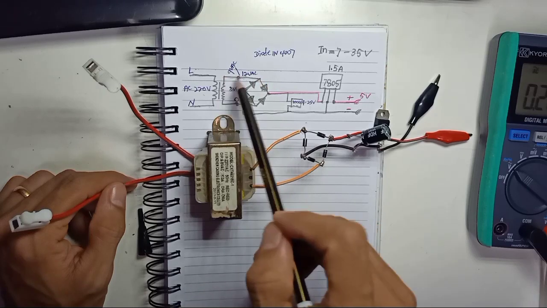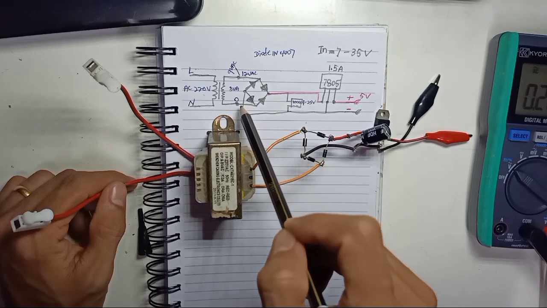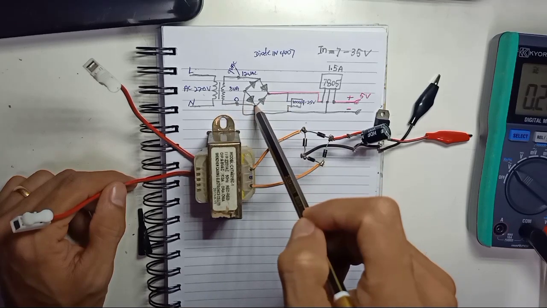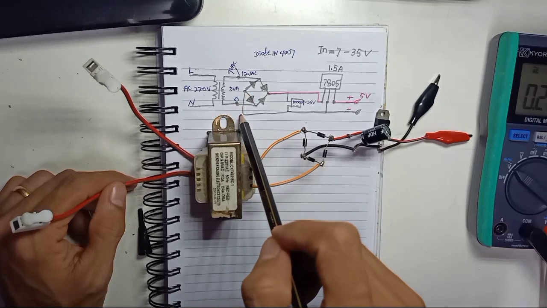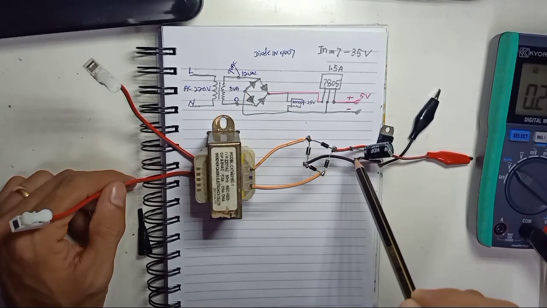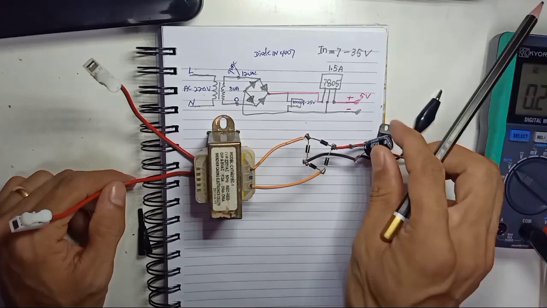Here is the 9 volt coming in, and another 9 volt wire coming in, and from this side is the ground wire. The ground wire comes and joins to the capacitor, so you have to choose the right capacitor value.